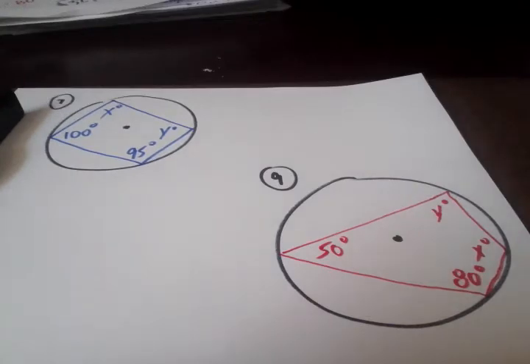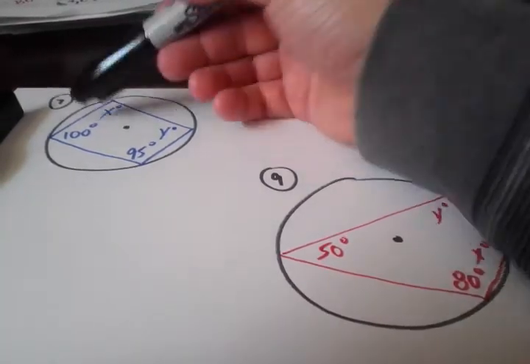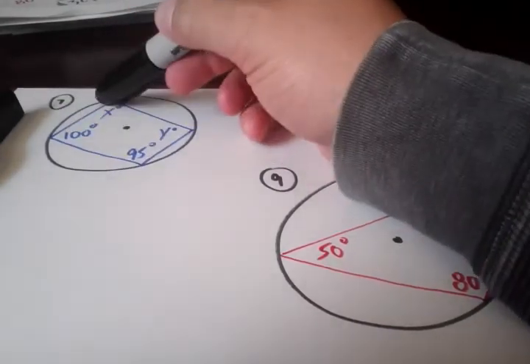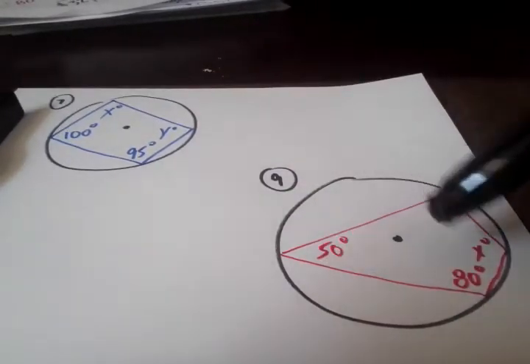So it says if a quadrilateral, remember a quadrilateral just is a shape that has 4 sides, so it can be a rectangle, a square, parallelogram, but when a quadrilateral is inscribed in a circle, inscribed just means inside, so you see we have two, these aren't rectangles or squares or any of those things, but they are quadrilaterals because they have 4 sides, as does this one down here.